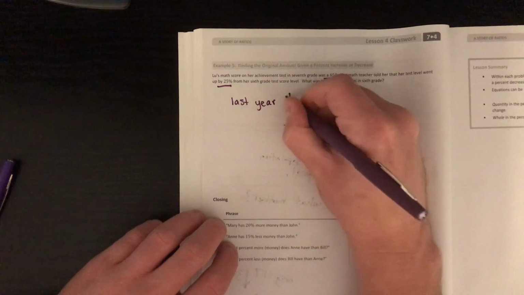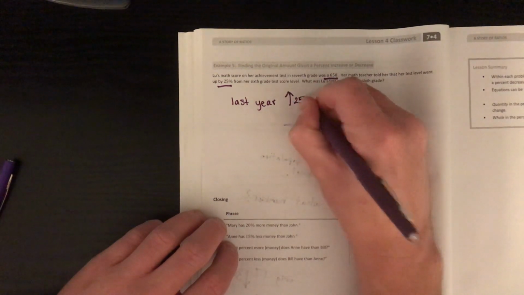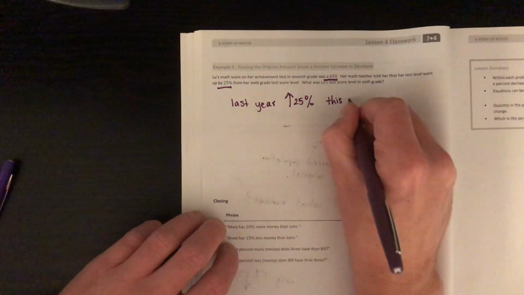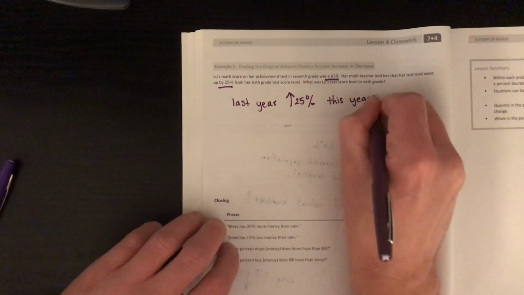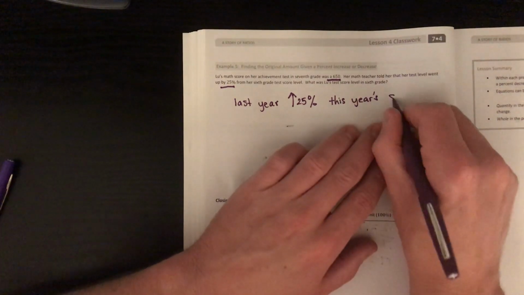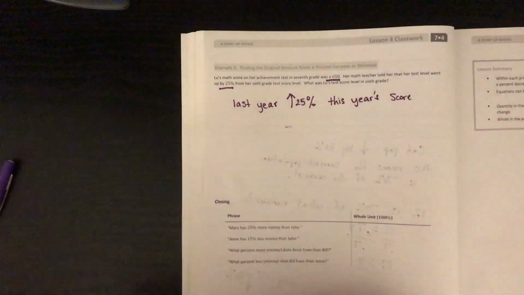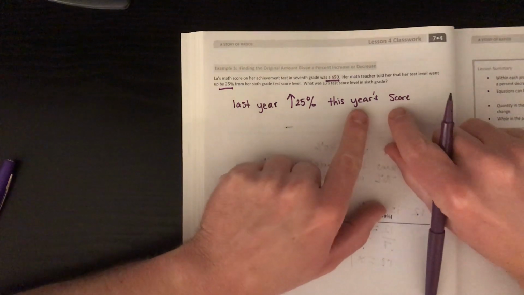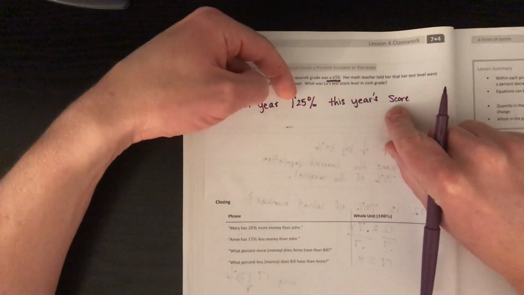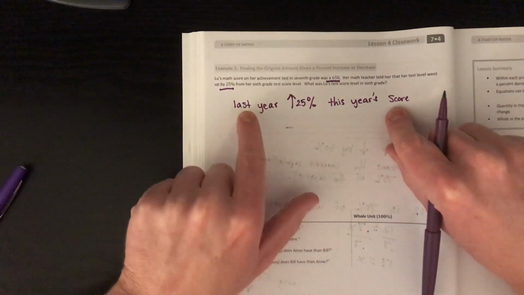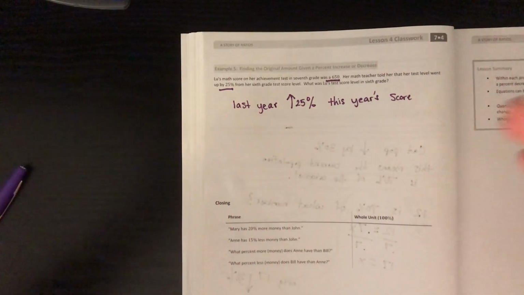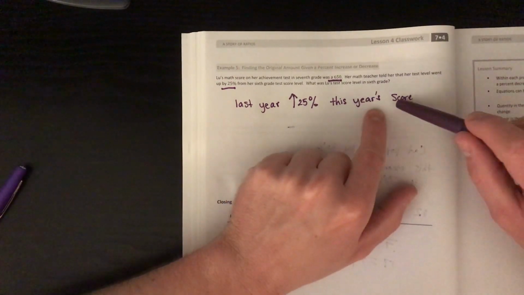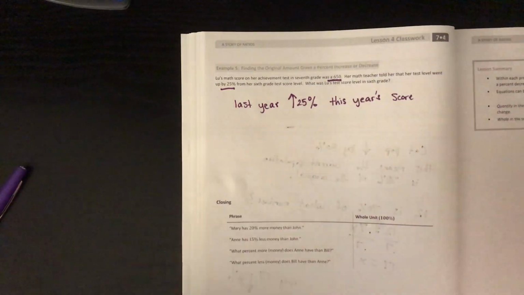If you increase that by 25%, then you should get this year's score. But unfortunately, that wouldn't work the other way around. That doesn't mean that you can take this year's score and decrease it by 25% and get last year's score, because the percents don't work out that way. You would be taking a percent of a bigger number and it wouldn't work right.